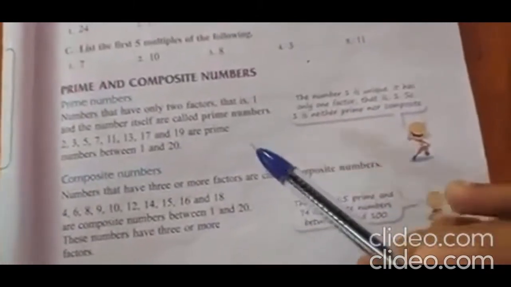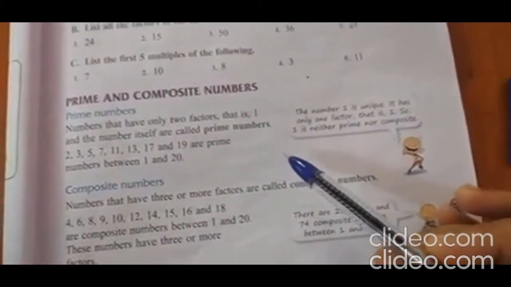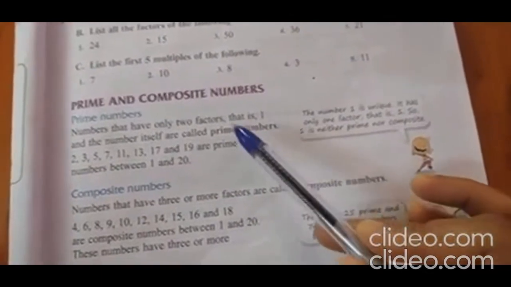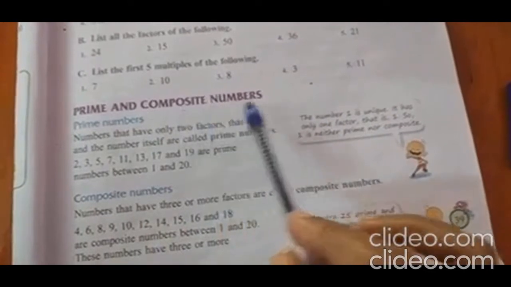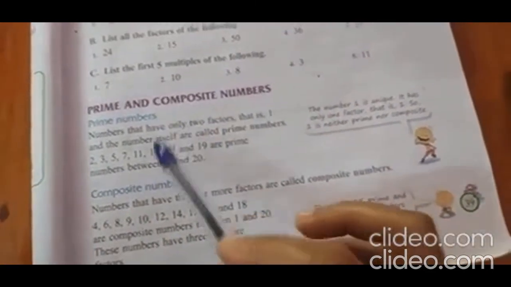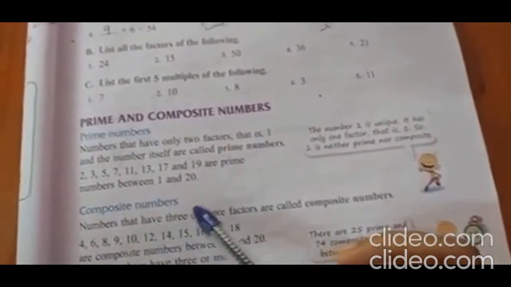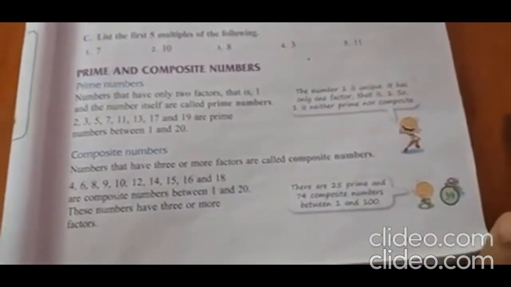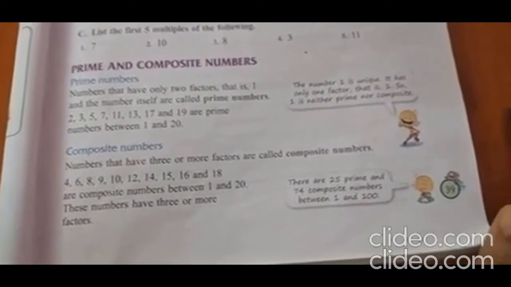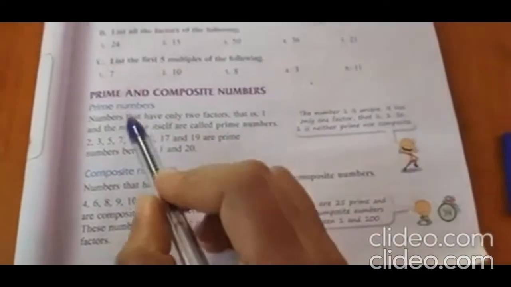In this video, we are mainly going to concentrate on the meaning of prime and composite numbers. What are prime numbers? What are composite numbers? These are the things we are going to focus on in this video. Listen carefully as I explain to you.